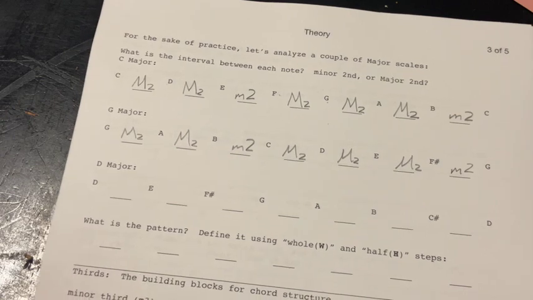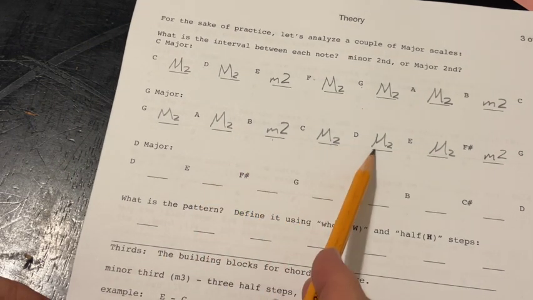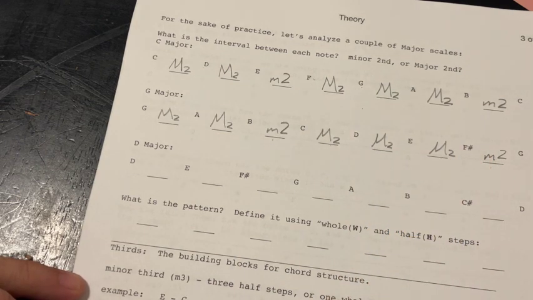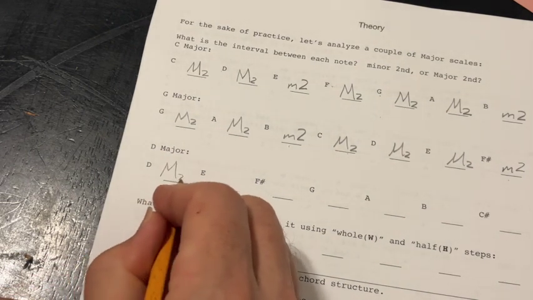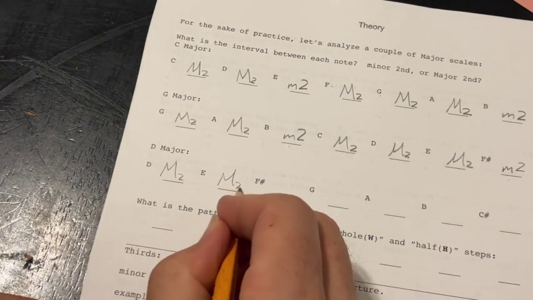So look at those first two. We got major second, minor second. Major second, major second, major second, minor second. Starting to see a pattern? Okay. So D major: from D to E is a major second. E to F sharp is a major second.